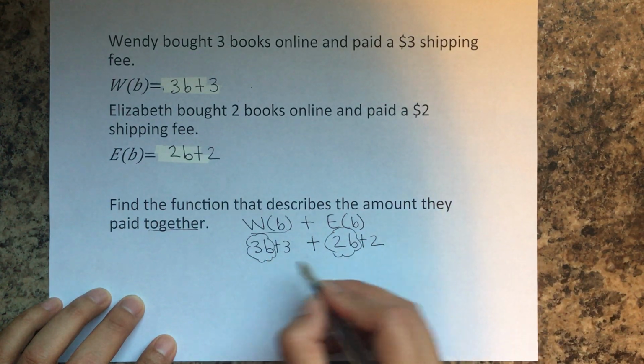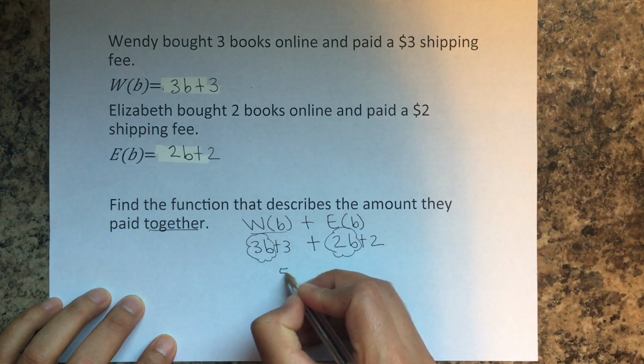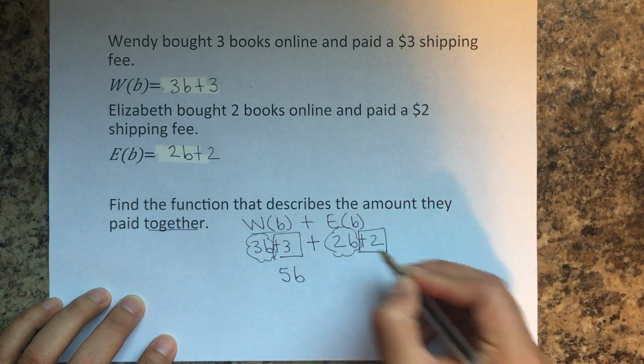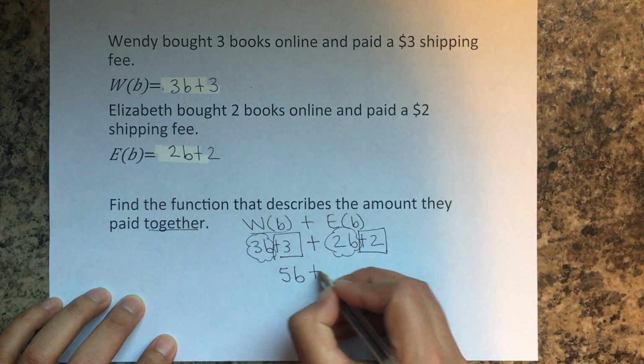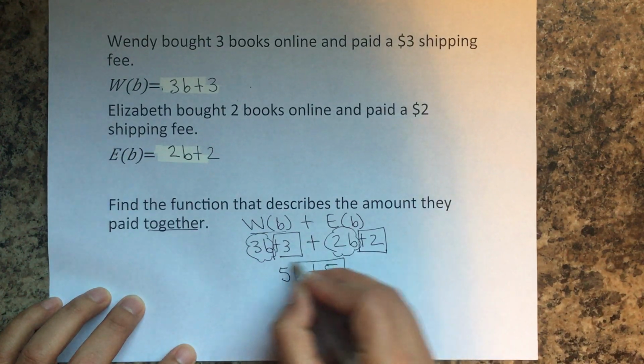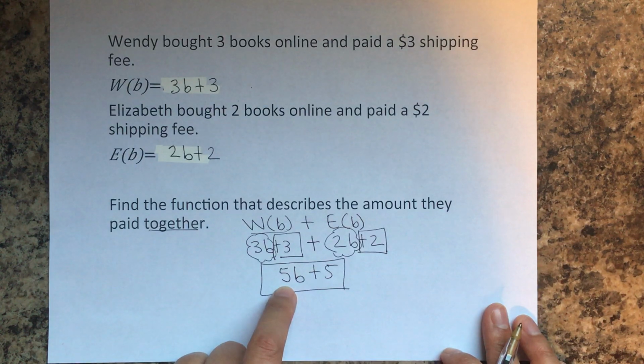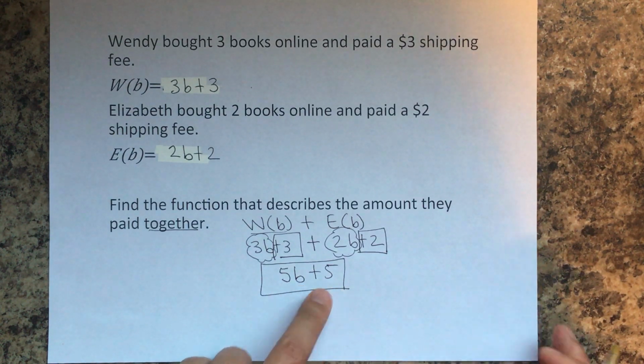So it's going to be 2B plus 3B is 5B. And then these are the constants, so 3 plus 2 is 5. So together they're going to be paying 5 times the price of the book plus $5 shipping together.